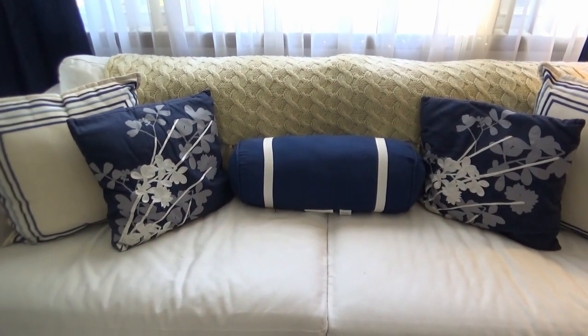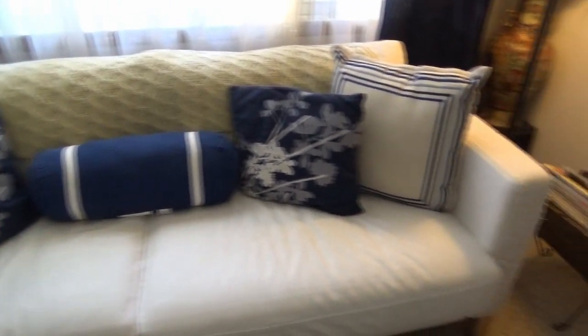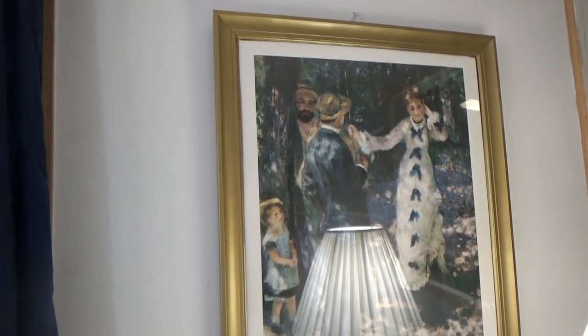And now I change pillows like this. Blue and white. And also I change picture, blue and white.